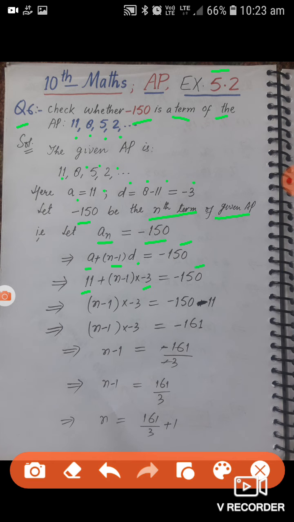Now we will transpose 11 to the left hand side. We will get n minus 1 into minus 3 is equal to minus 150 minus 11. That is, n minus 1 into minus 3 will be equal to minus 161. So n minus 1 will be equal to minus 161 divided by minus 3. That is, n minus 1 is equal to 161 divided by 3. The negative and negative signs will vanish because both numerator and denominator are negative, so we will get a positive fraction. Transposing minus 1 to the left hand side, n will be equal to 161 divided by 3 plus 1.